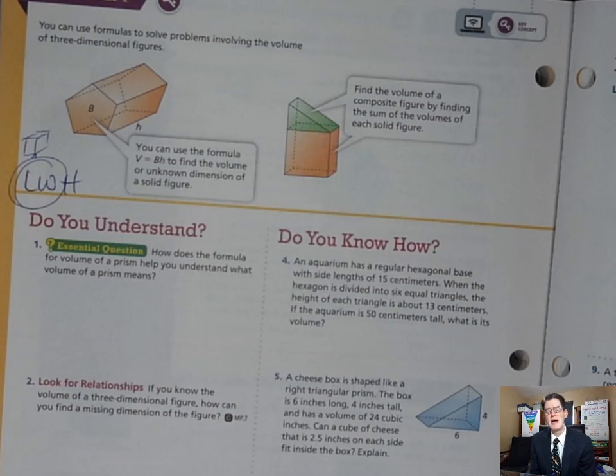Give a couple of these a shot. See if you understand the concept. We'll do some more practice on it tomorrow before the review and test here at the end of the week.